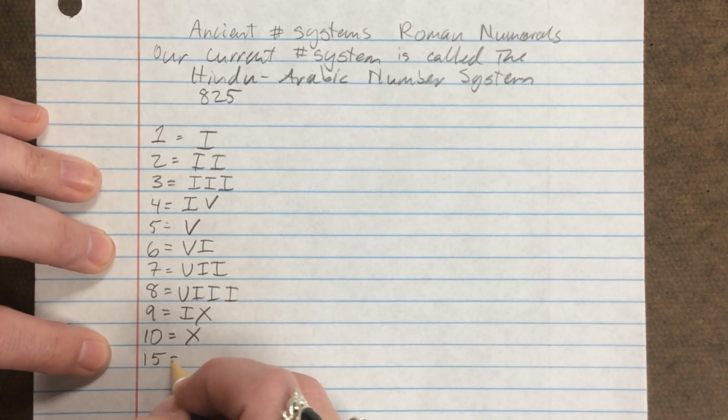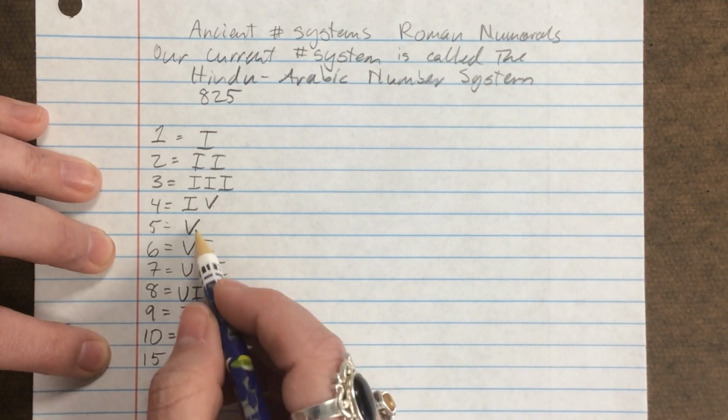So we can make the number 15 by putting together 10 and 5.